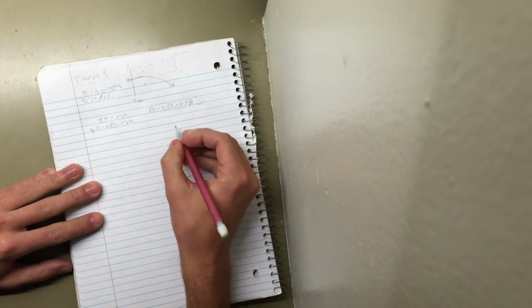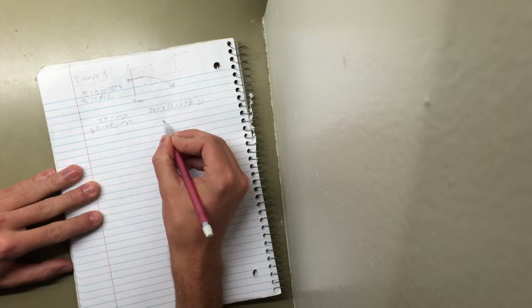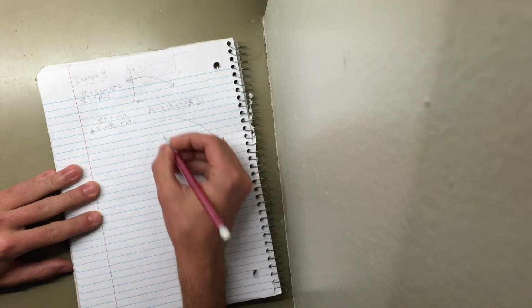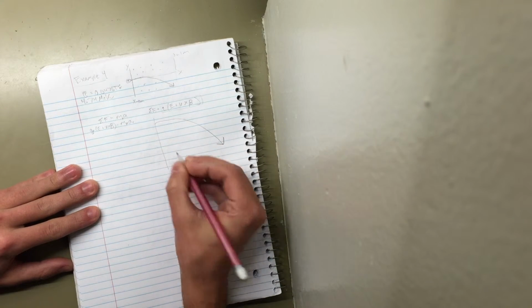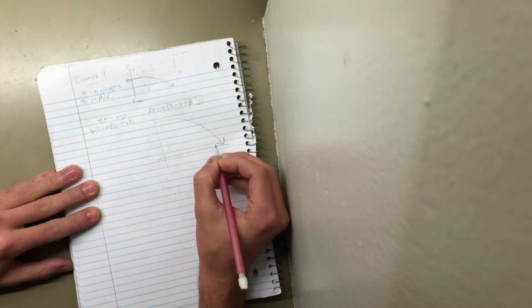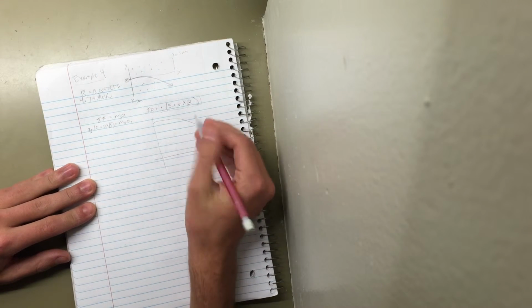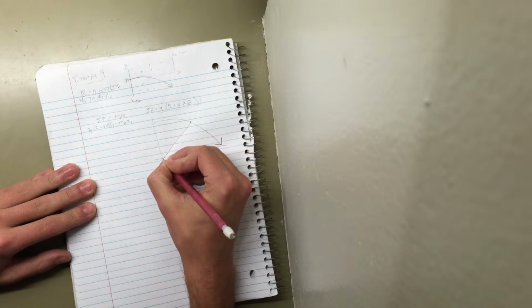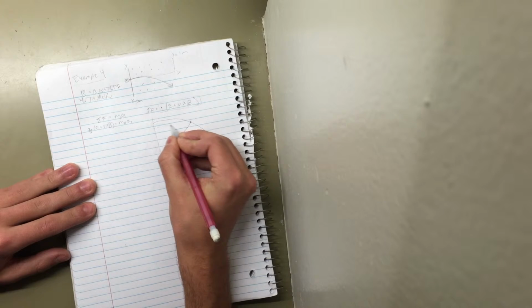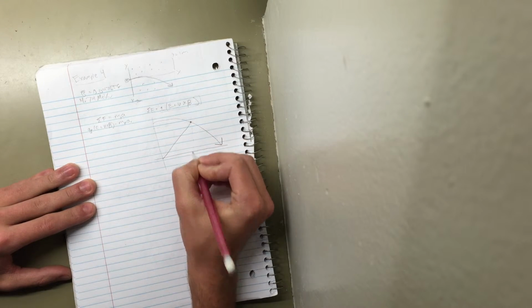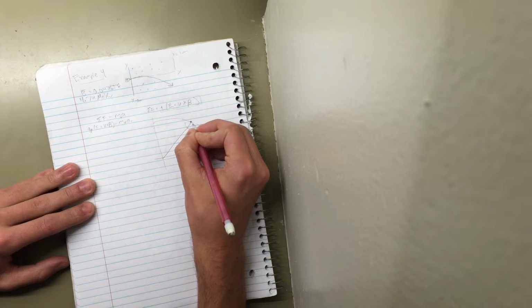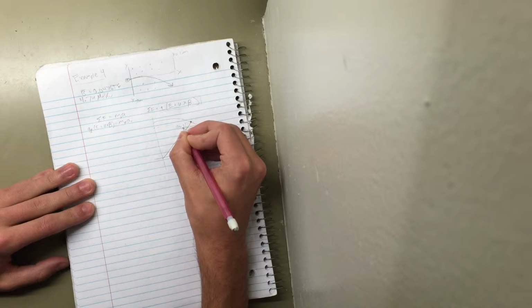So let's take a look at this picture here a little deeper. We have this coming down this way. This will be our x-axis. This will be our y-axis. So we're going to pick a point right about here and drag this down. Alright, so we'll label this angle alpha, and because this is a right angle right here, this will be 90 minus alpha.